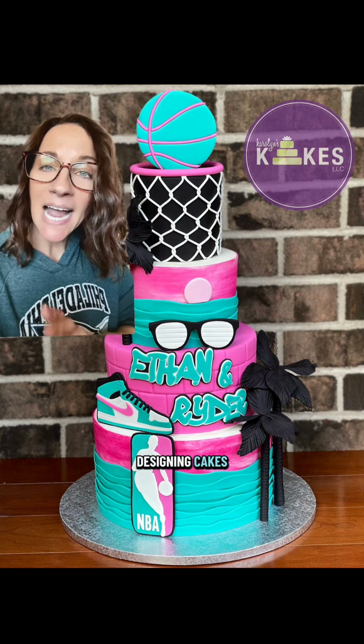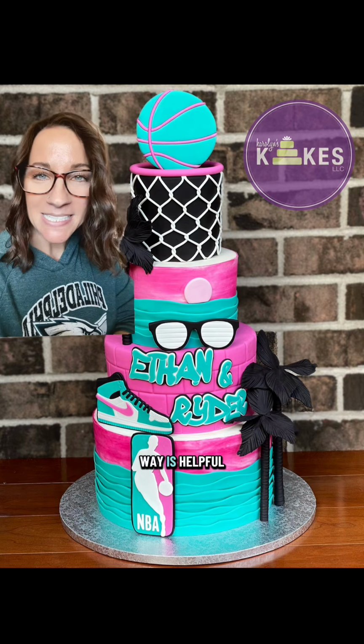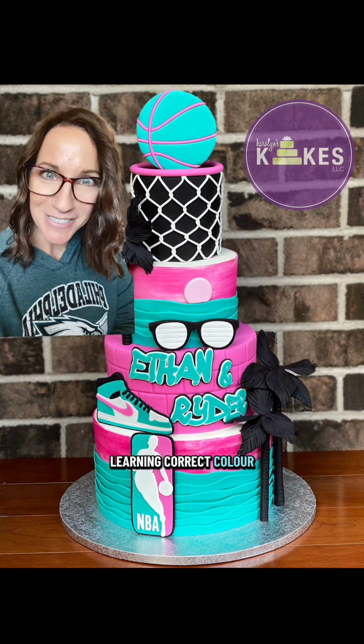Now, when I'm designing cakes, I don't always have every color represented on each tier, but doing it this way is helpful when you're first learning correct color distribution.